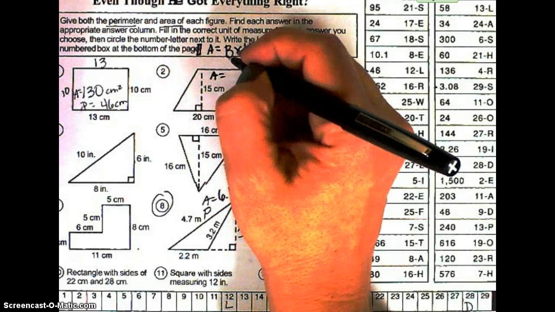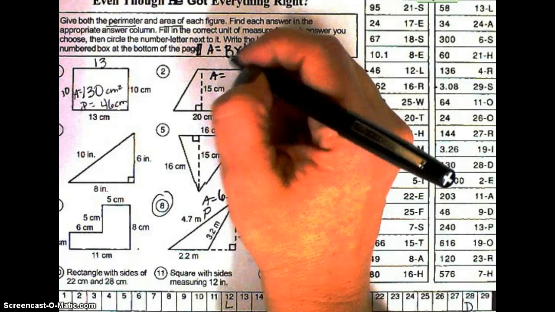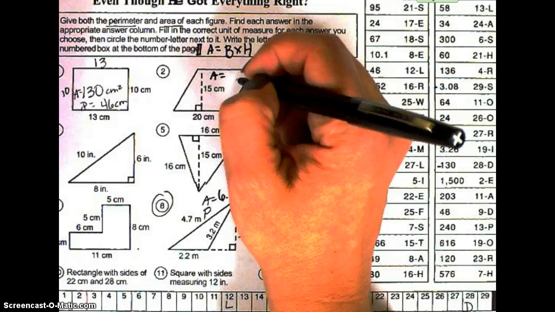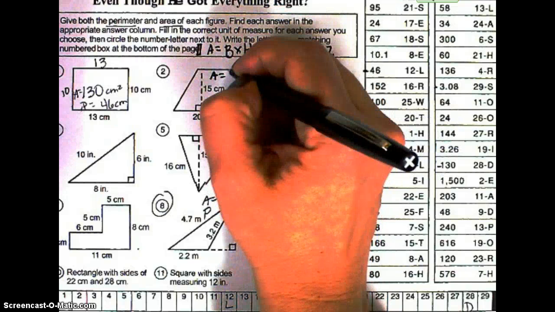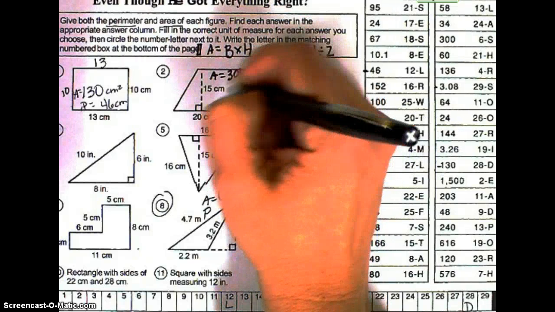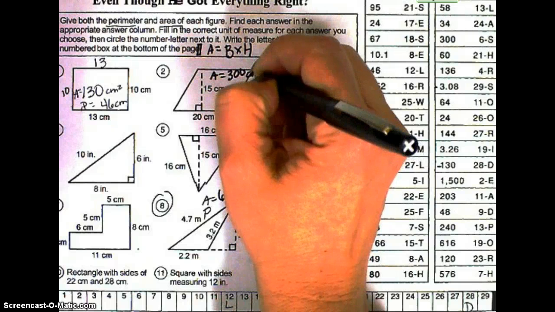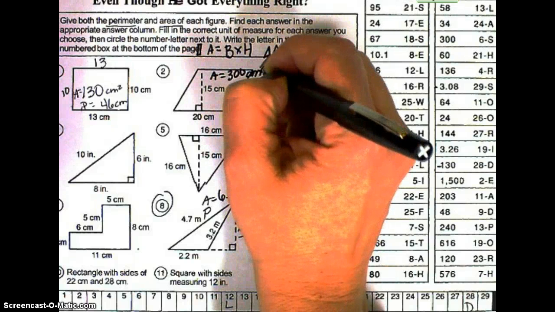So you can either do this on the side or use a calculator like I told you you could. And 20 times 15 is 300. So go ahead and write 300 in here. And we were talking about centimeters. And when we multiply centimeters times centimeters, we get centimeters cubed.